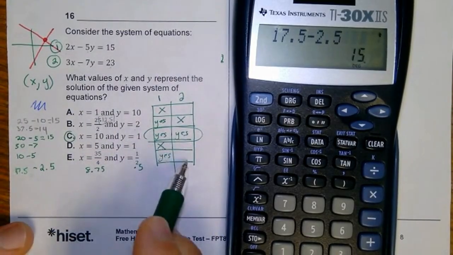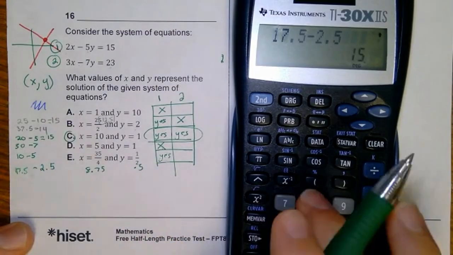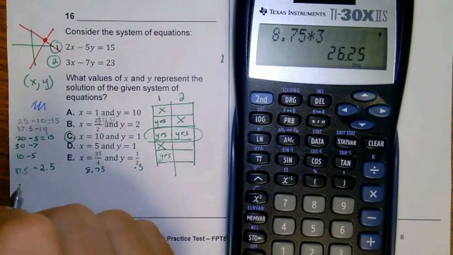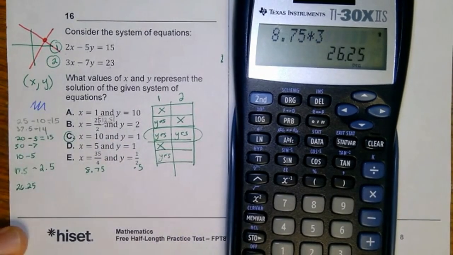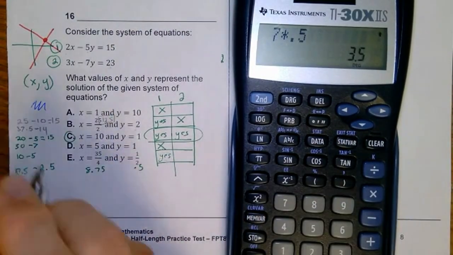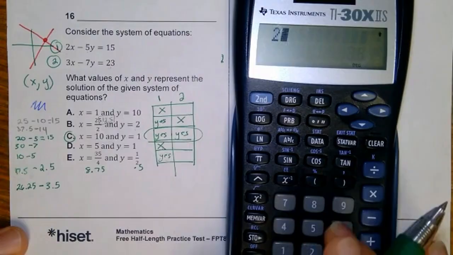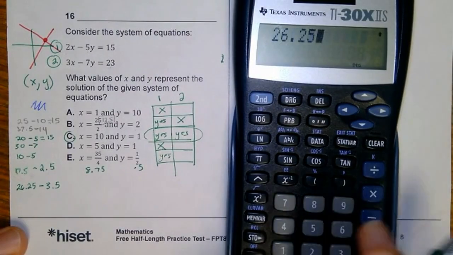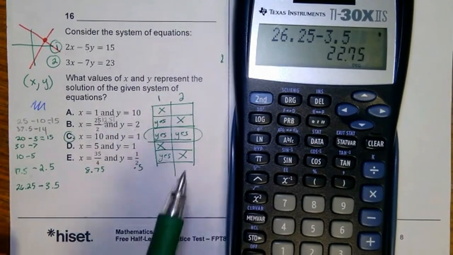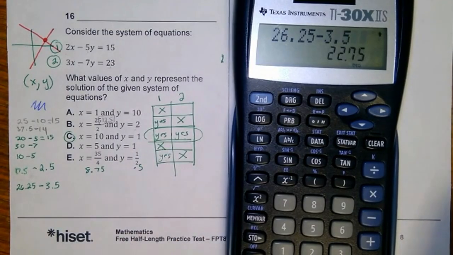So now we have to plug it in the bottom. We know it's going to be no. We knew that was our answer, but let's show why. Again, 8.75 times 3 is 26.25, and I have to take half of 7. 7 times 0.5 is 3.5. If I subtract there, I'm not going to get 23. Again, it could be close. In this case, it's not that close, but this part was false. So it has to be a yes and a yes in both equations in order for it to be true. Keep up the hard work.